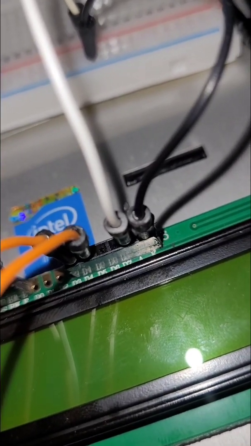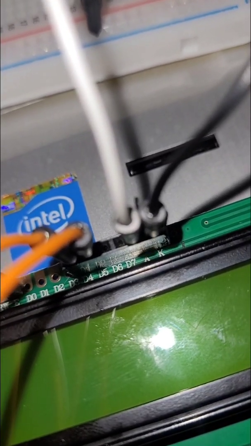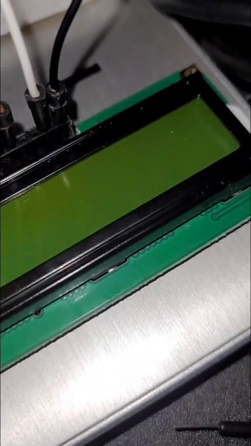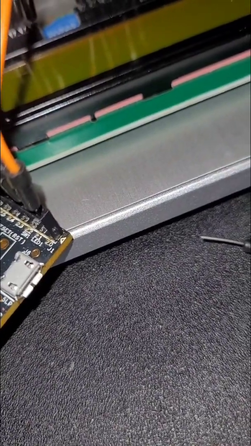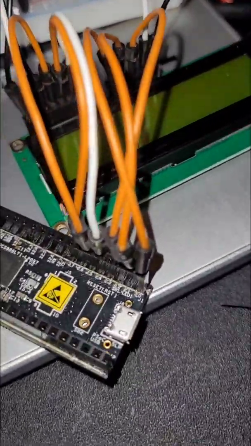The D6 pin should go to pin 22. Find a way and plug it in there carefully. The D7 pin should go to pin 23.